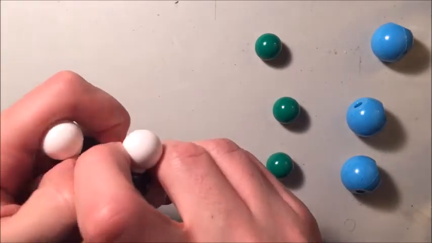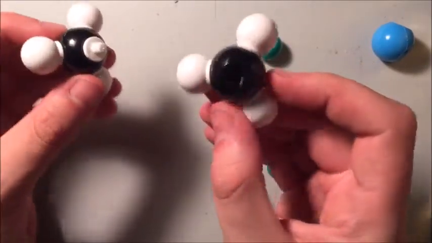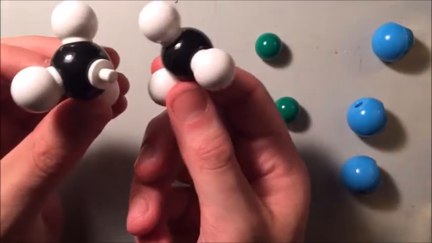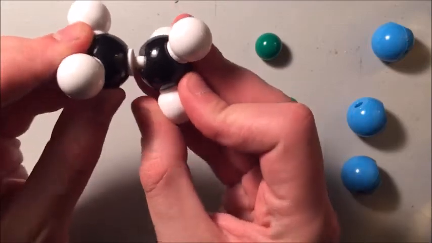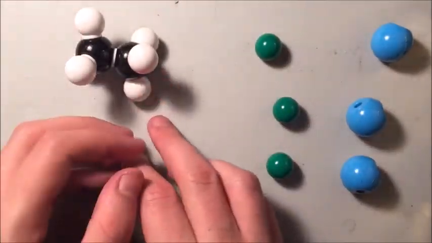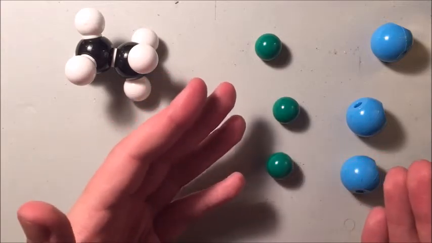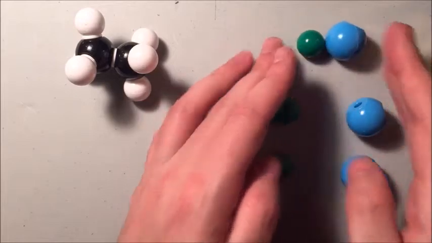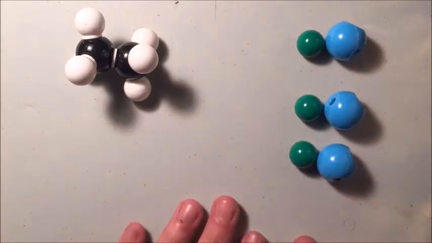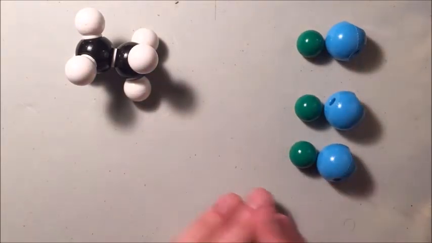What we also have to keep in mind is an effective collision. If these hit at the wrong angle, we're not going to get any interaction. This has to be just the right orientation for my pegs to go in or for my bonds to form. On the other hand, ionic compounds are not true bonds. These are just attractions. So I could just move these near each other, and they are attracted enough to be bonded together.